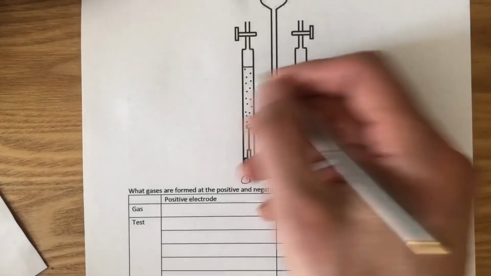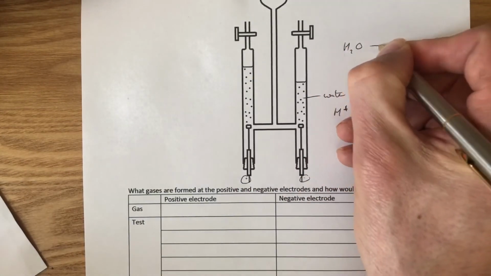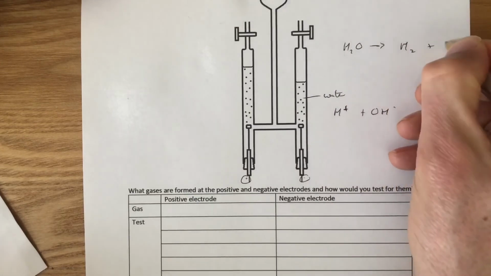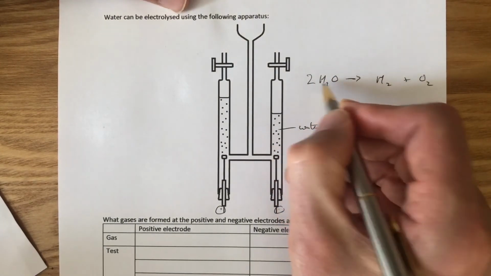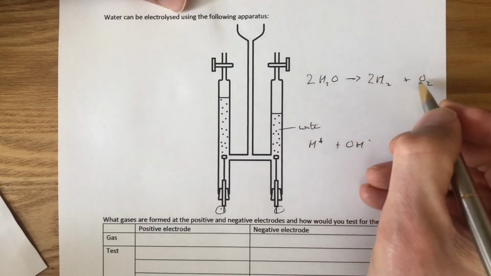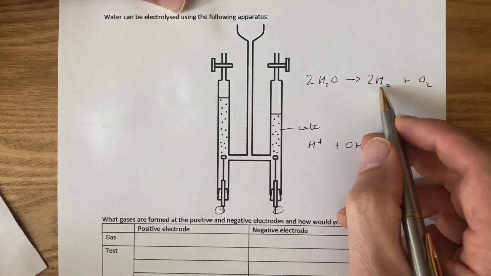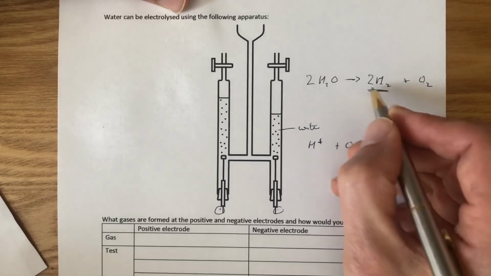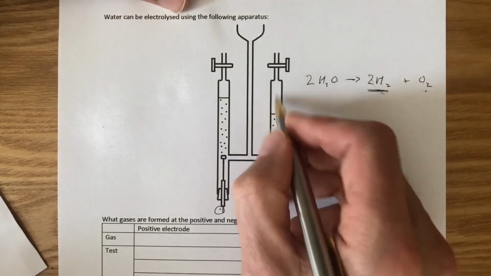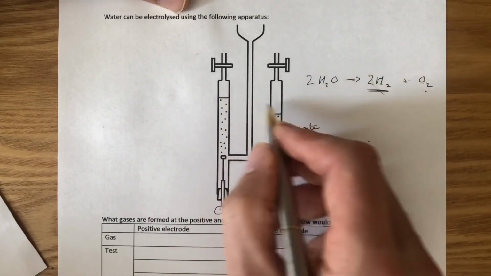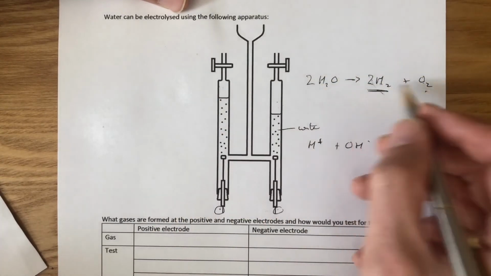Okay, let's just quickly go look at this one here. This is H2O. Okay, it's going to break down into H2 and O2. Balancing this equation, 2 water molecules are going to make 2 hydrogen molecules and 1 oxygen. So in this equation here, we've got 2 moles of hydrogen and 1 mole of oxygen. Well, you've got twice as much of one gas as the other. That's the relative proportions, twice as much to one, and we can see that in the equation.